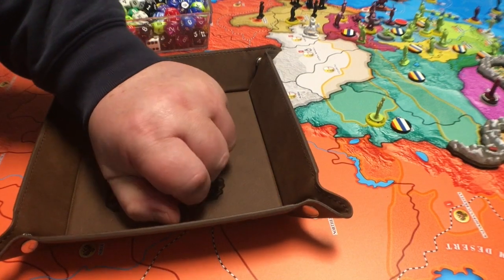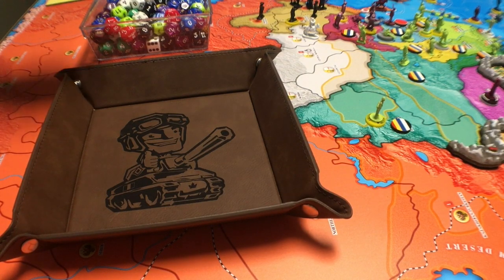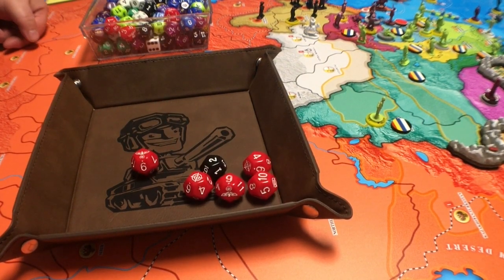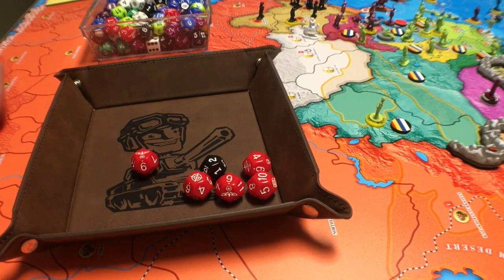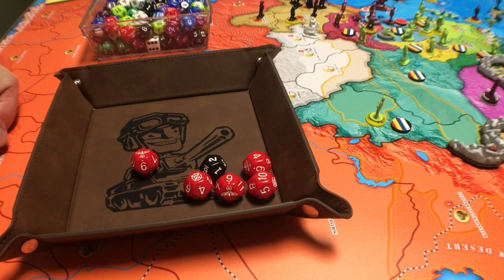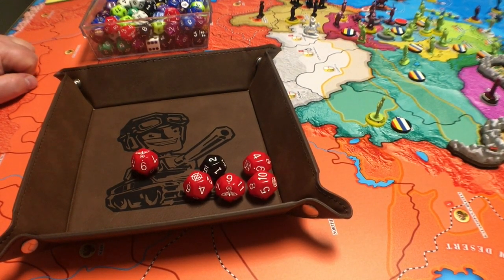Well, that's a better roll. And then these guys are 5 infantry and 1 militia. 1, 2, 3. Okay. So what we have left is 2 German infantry and 3 artillery versus 2 Russian infantry.